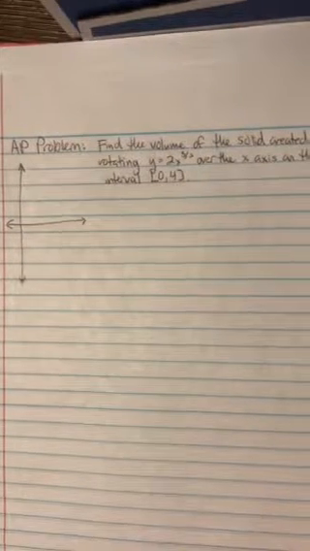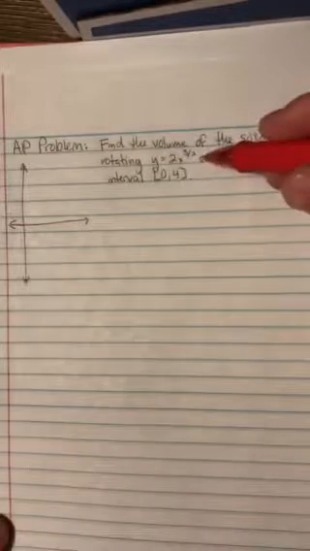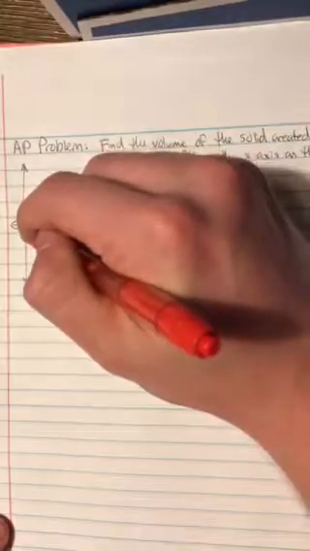All right, so then we have this AP problem. They're going to be a little harder. We're going to try to find the volume of the solid created by rotating y equals 2x to the 3/2 about the x-axis on the interval from 0 to 4. Just to make things easy, graph it. It's going to look something like a quadratic, because it's raised to the 3/2 power.